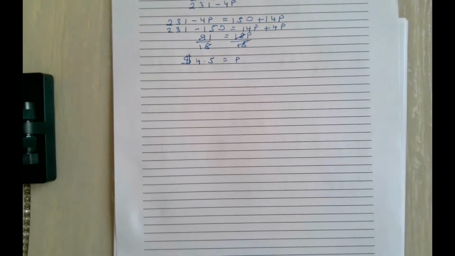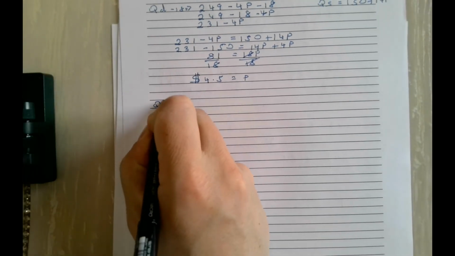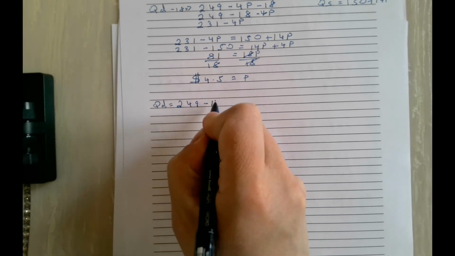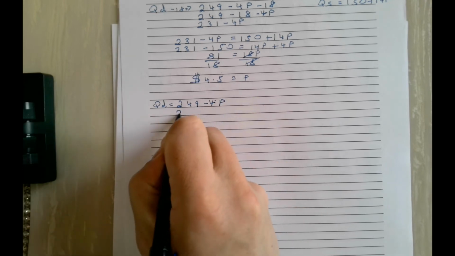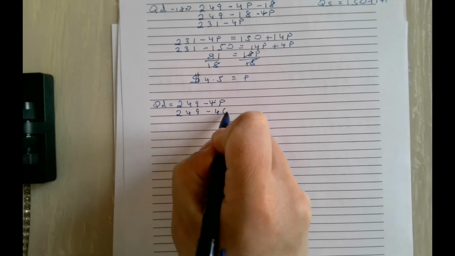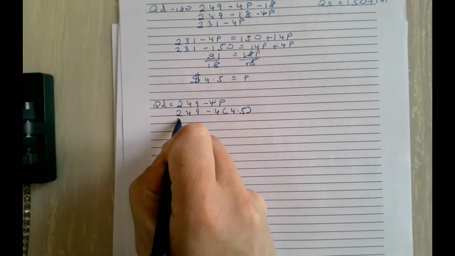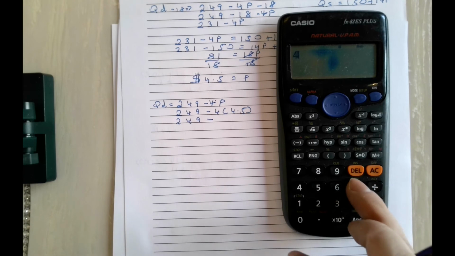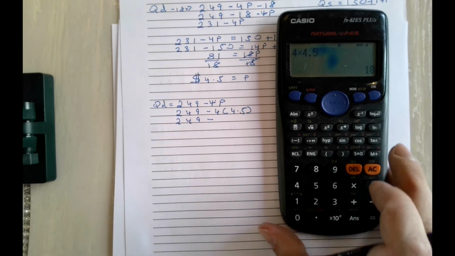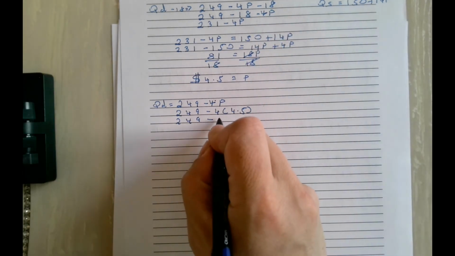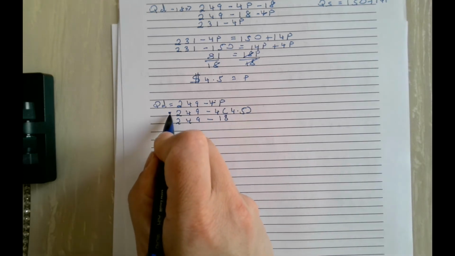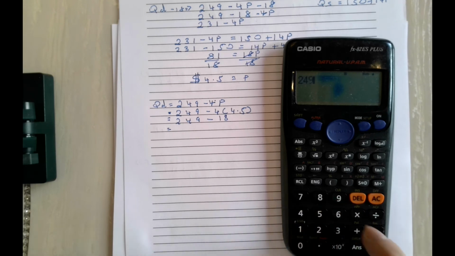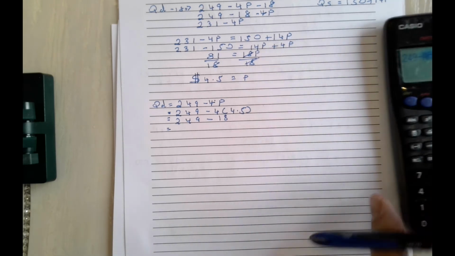Right, so the quantity demanded, the original function is 249 minus 4p. So that's 249 minus 4 times 4.5. That's 249, and 4 times 4.5, I believe, is 18. And it absolutely is. Okay, 18. And then the quantity demanded at a price of that is 249 minus 18 equals 231.